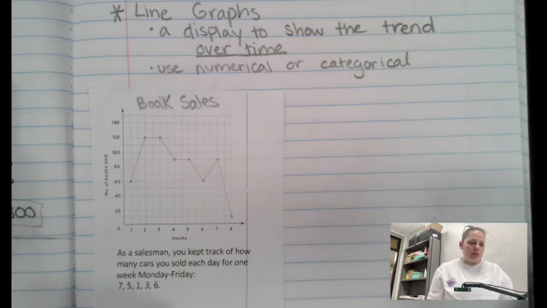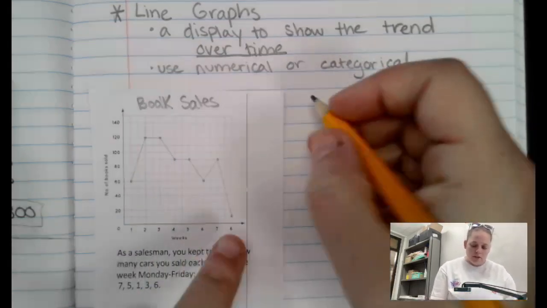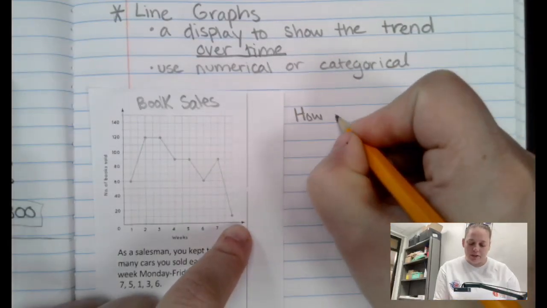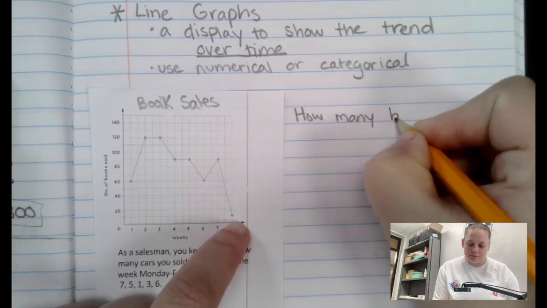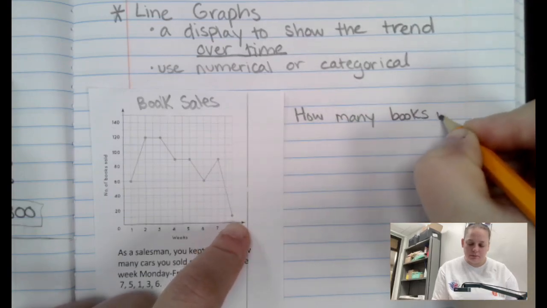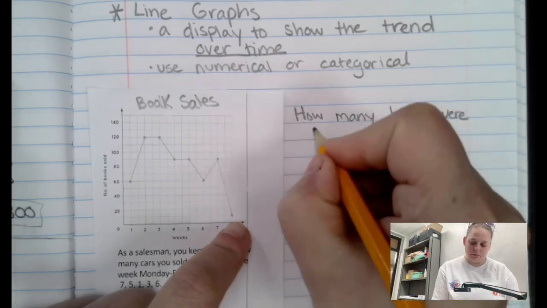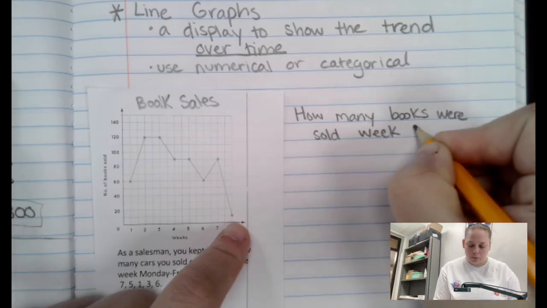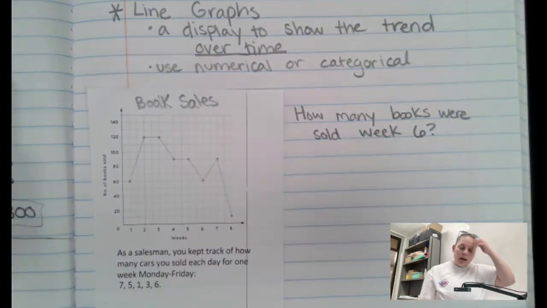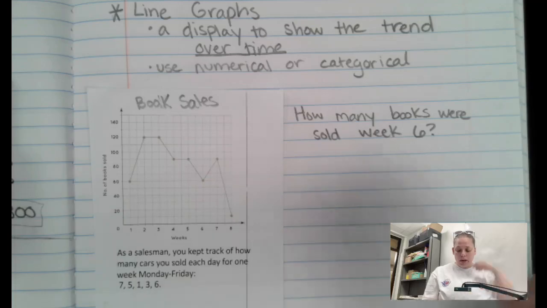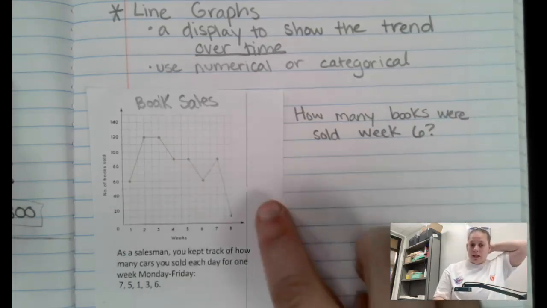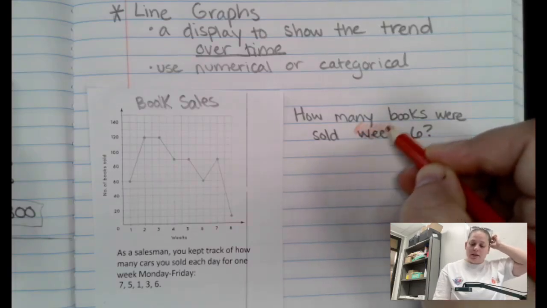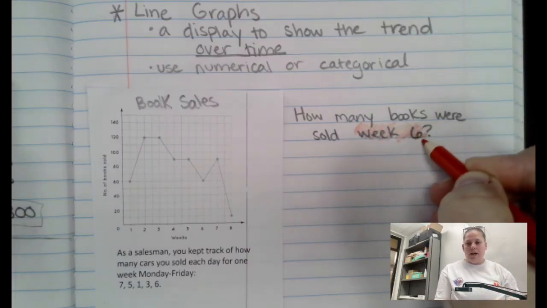All right, so as we look at this, we have 2 questions for this first one that we're going to answer. The first question is, how many books were sold in week 6? Okay, I'm going to use a colored pencil here. If you'd like to use one too, you can. This is going to help us, when we look back at our notes, understand how we got our answer. So week 6, is that going to be on the x-axis or the y-axis?